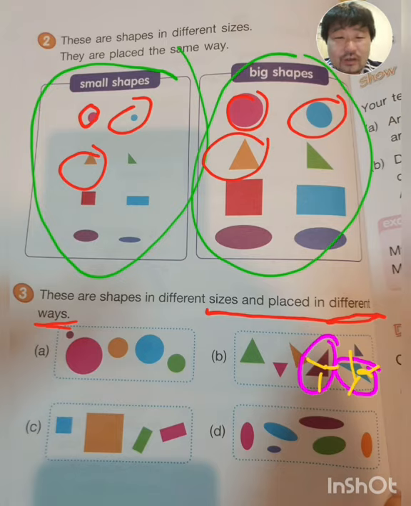These two triangles, they are shaped differently, because now you know they're both triangles, because I said these two triangles are shaped differently. So they are still the same shape, but they're shaped differently. Okay, and then let's look at C.